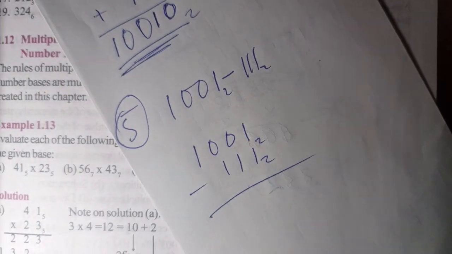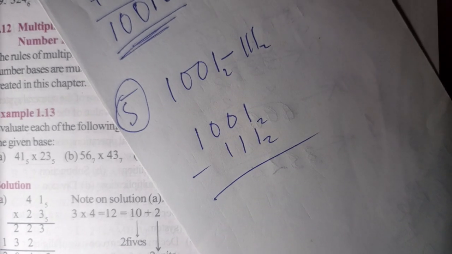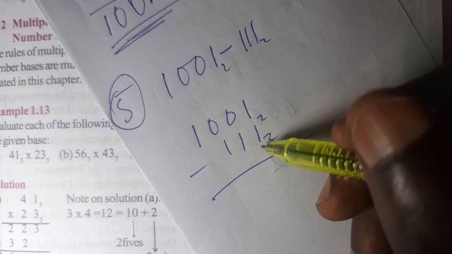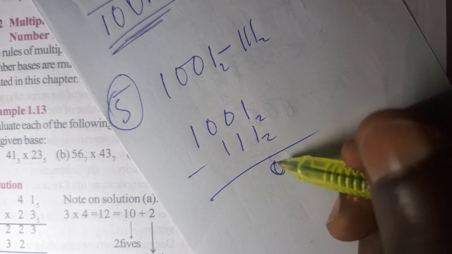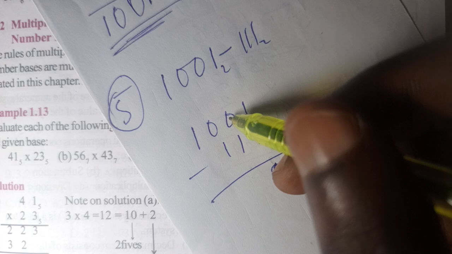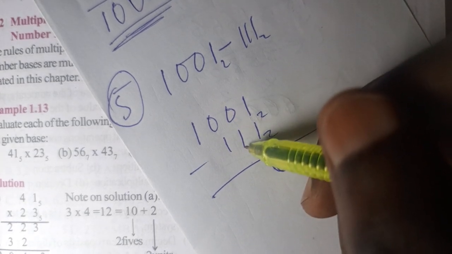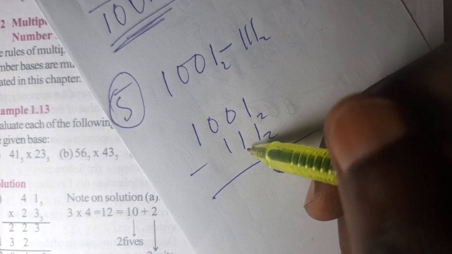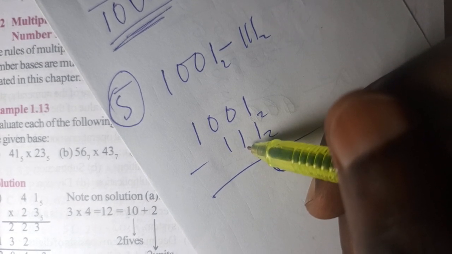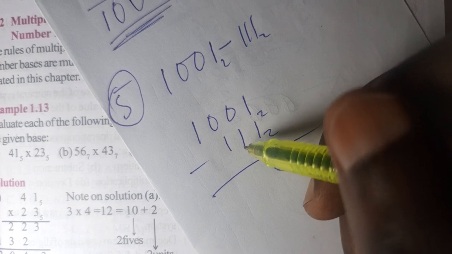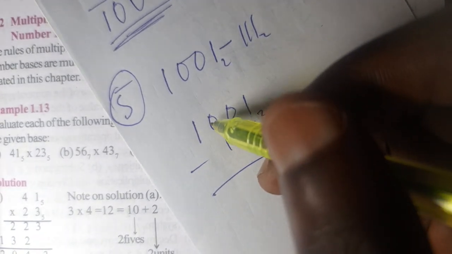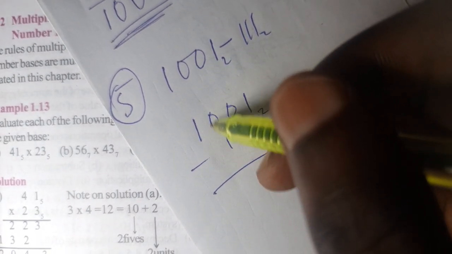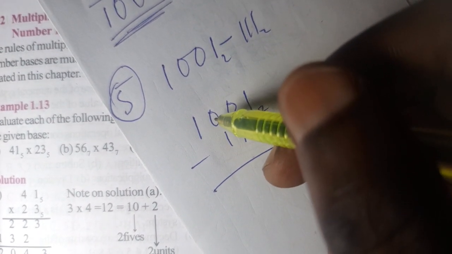First of all, you need to do 1 minus 1, which is 0. You have 0 here. Then 0 minus 1, it cannot. So what you need to do now is take from the next place. In normal numbers, we call it borrow, but in an ideal situation, it is not borrowing.